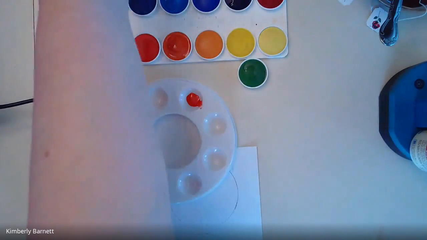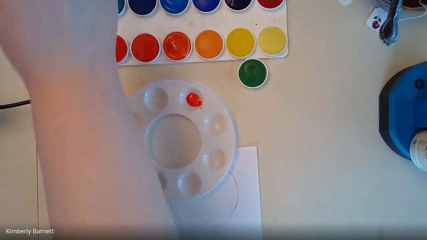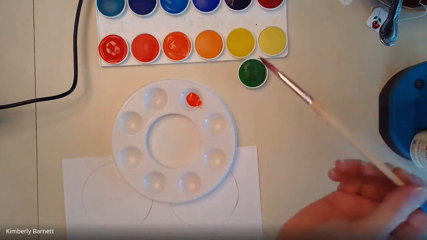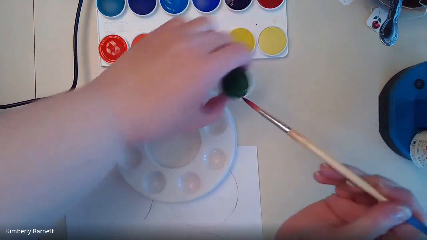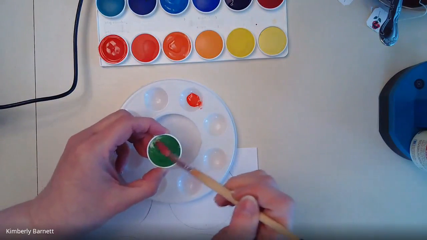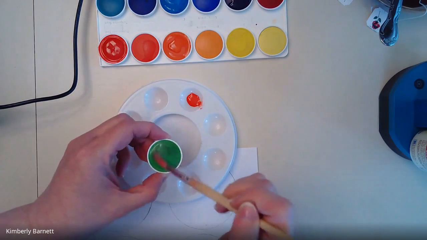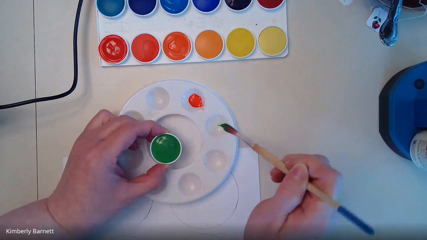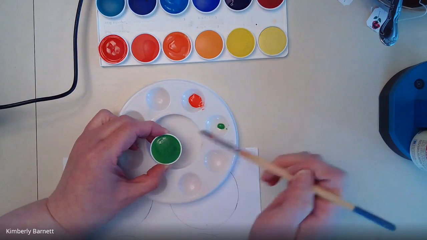Okay, so once I have that, then I want to get some green into my palette. I'm going to kind of hold on to it here since it is on its own. Don't want it tipping over.